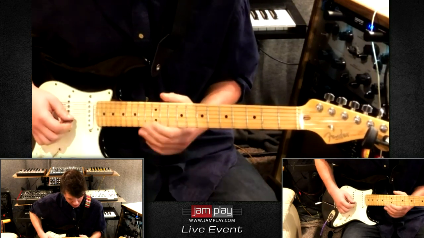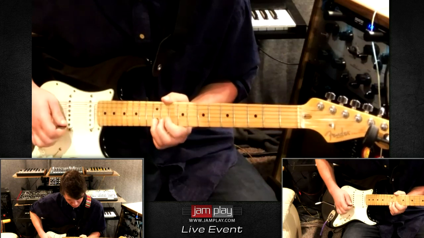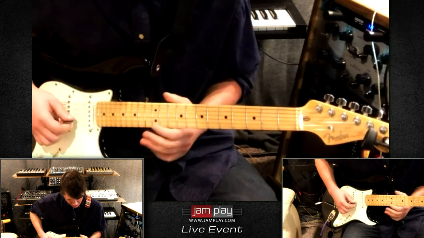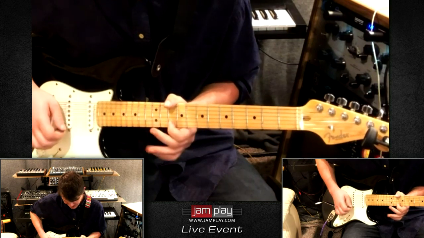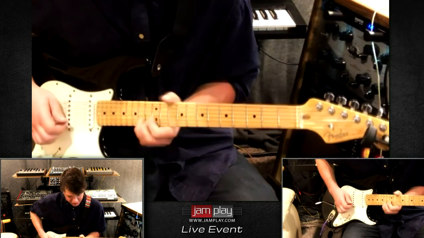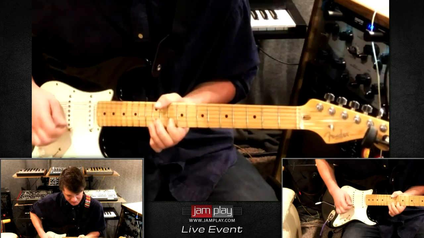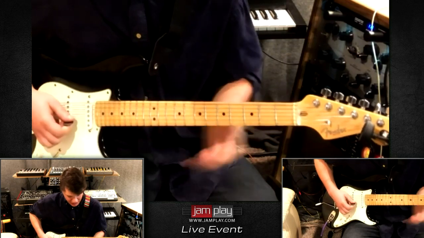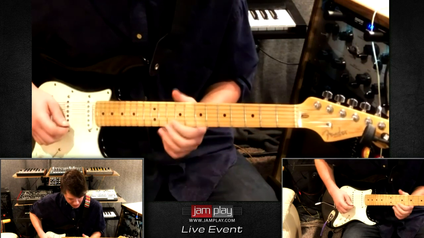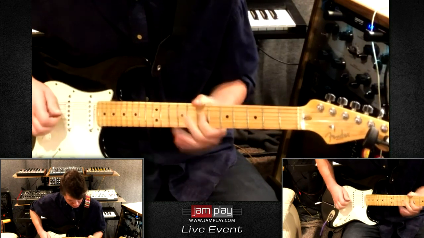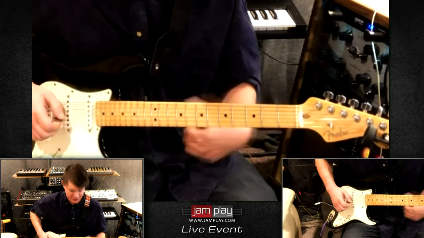All right, now I'm going from 10 to 12 to 10 on the E string. So far, again, I've all just been using the D major pentatonic, basically. Then that's where I'm going to outline this arpeggio.